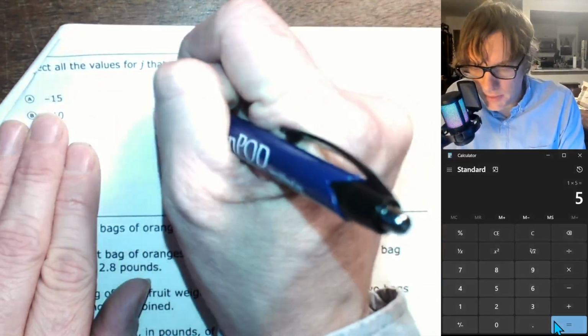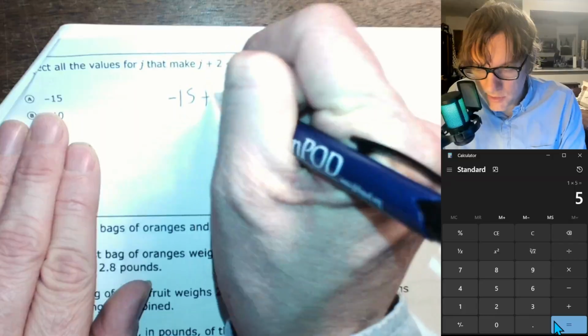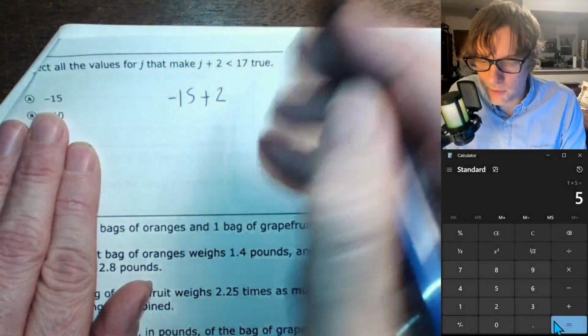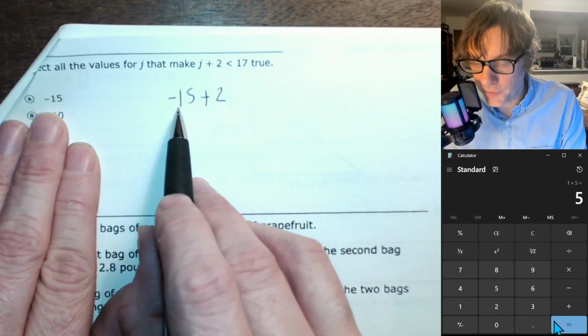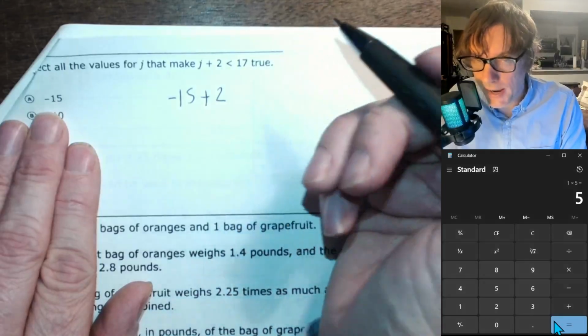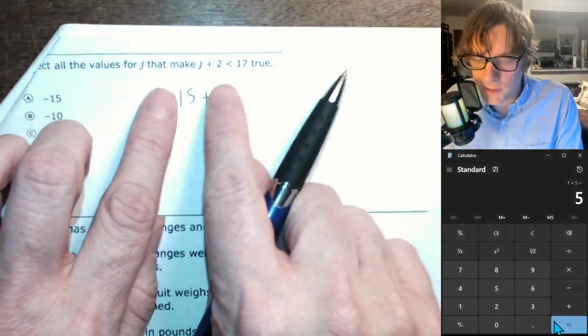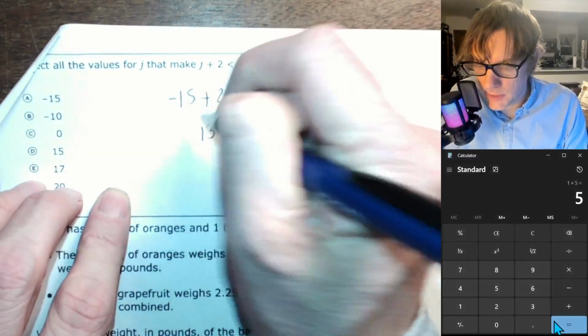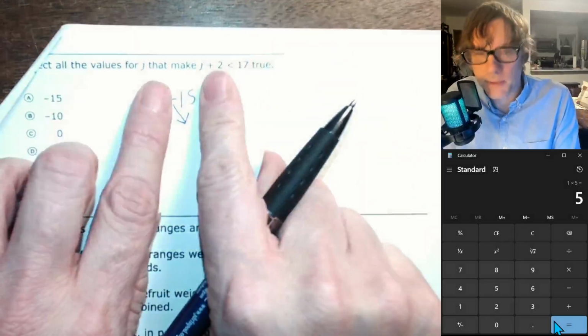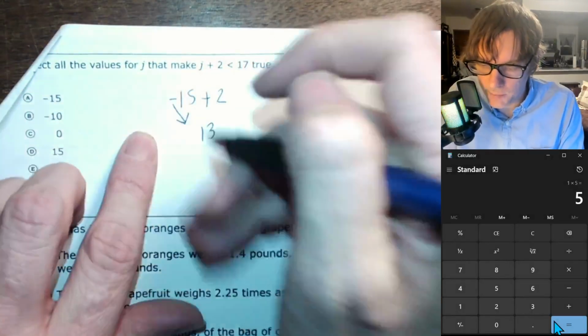The first one is negative 15 plus 2. This is a negative and that's a positive, so the signs are different, and whenever the signs are different, you subtract. Start with your bigger absolute value: 15 minus 2 is 13, and keep the sign of the bigger absolute value number. 15 is bigger, so keep the negative.